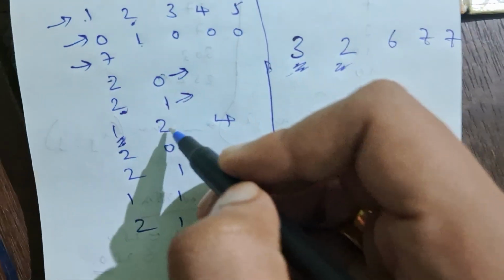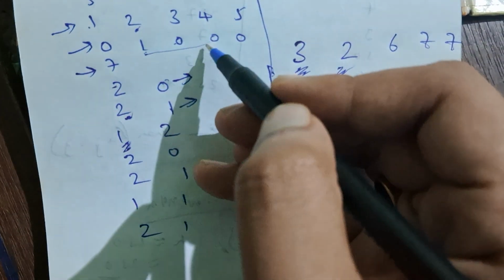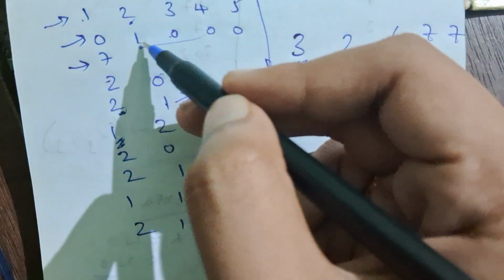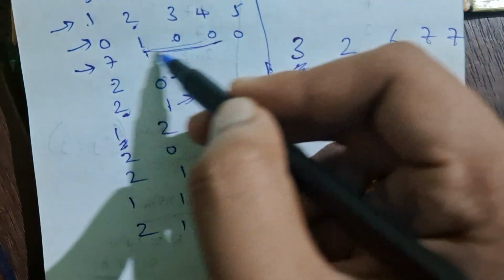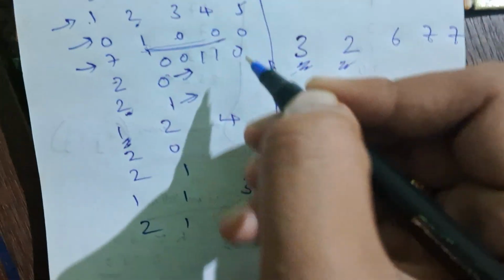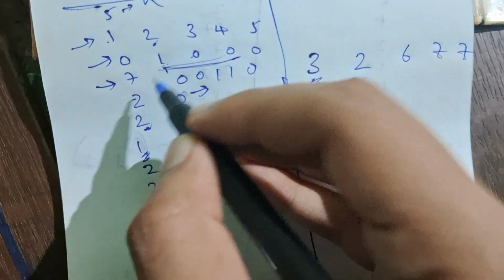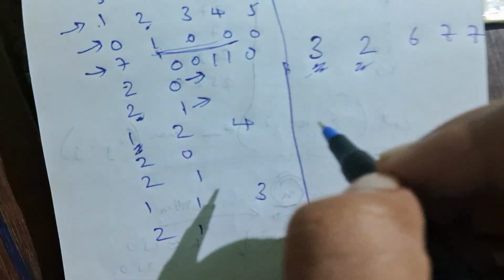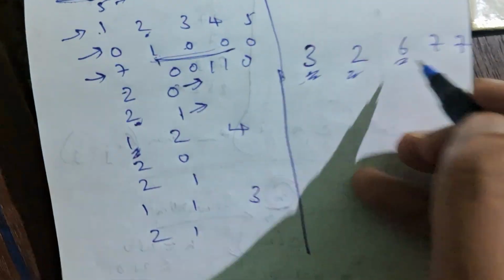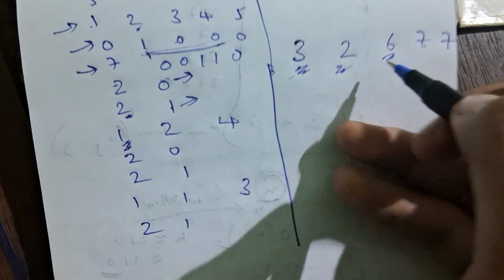And for this 1 from 2 to 4, that is 2, 3, 4, these three elements will be reversed, so now the string will be looking like 0, 0, 1, 1, 0. Now check for 2, 0, that is positions 1, 2 and 5. What is the XOR of 1 to 5? It is 6, I guess, and the XOR of 3 and 4 is 7, I guess.